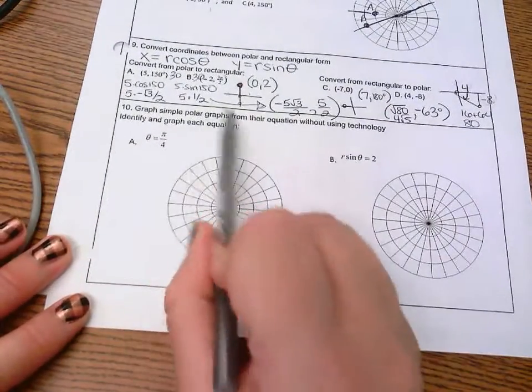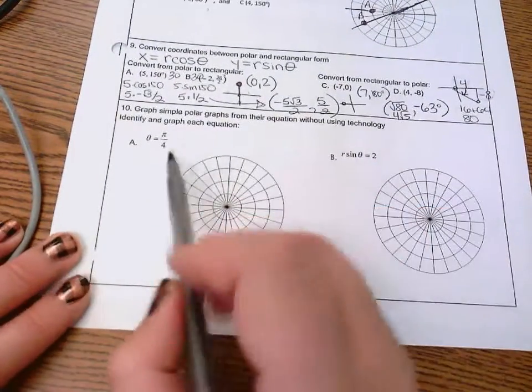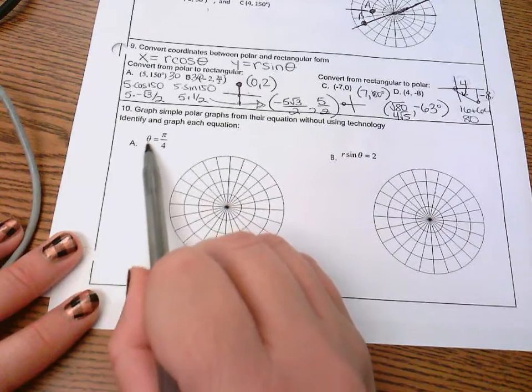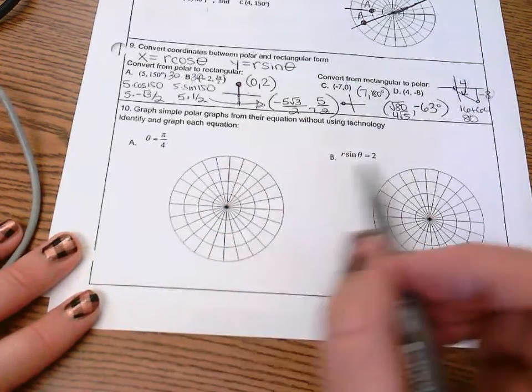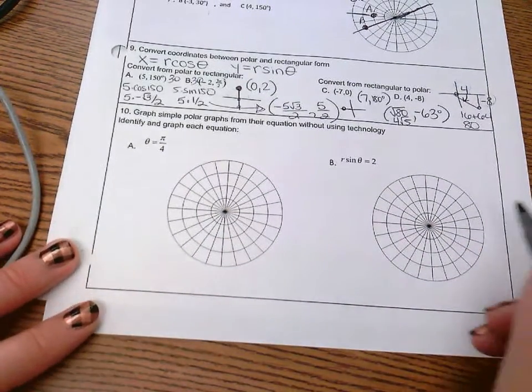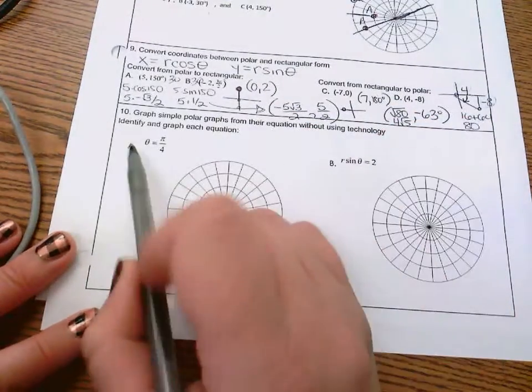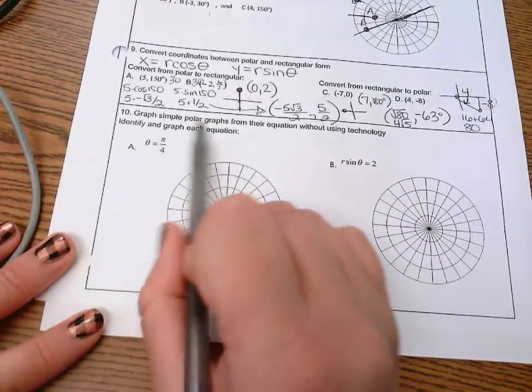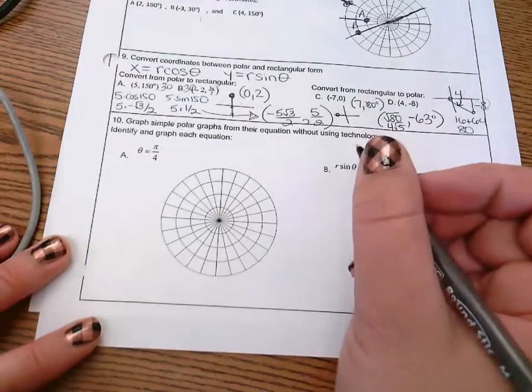Graphing polar graphs without using technology. So whenever it's an angle and it's equal to an angle, you could just identify and graph each equation. So I'm going to also convert the equation into rectangular form, even though it doesn't ask me to.